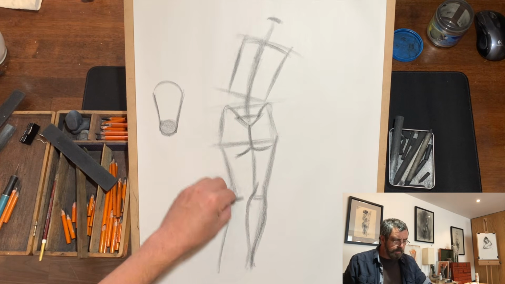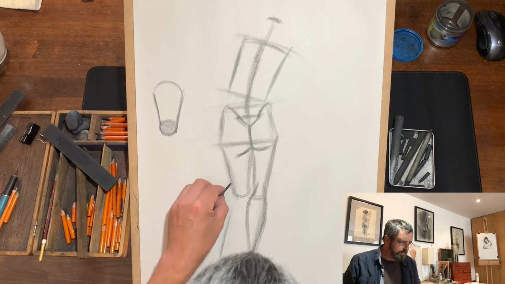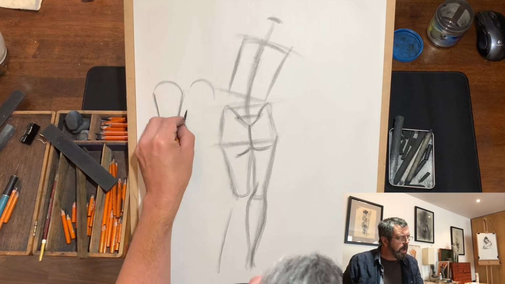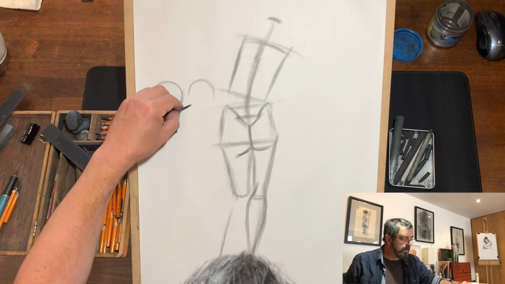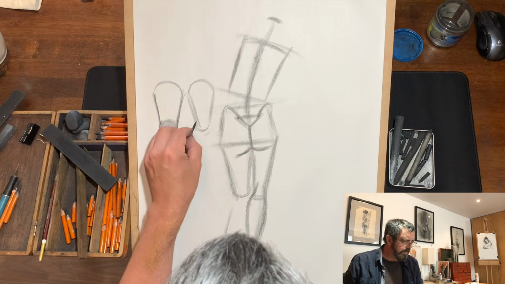In this case, this leg is actually going away from us slightly in this direction. So our cylinder will also be moving away from us, something like this.